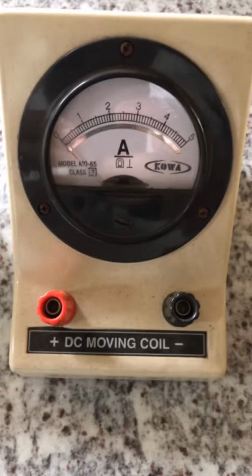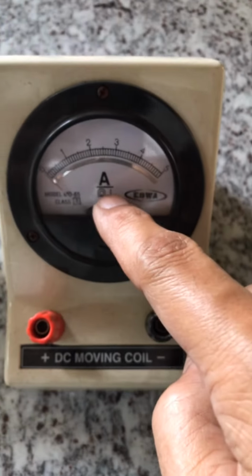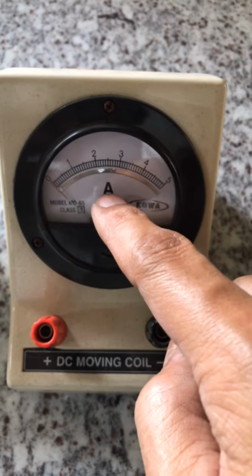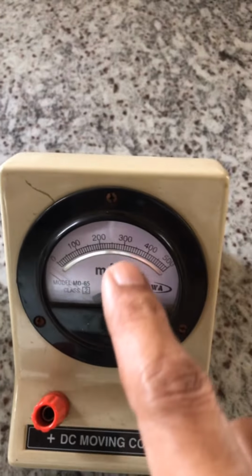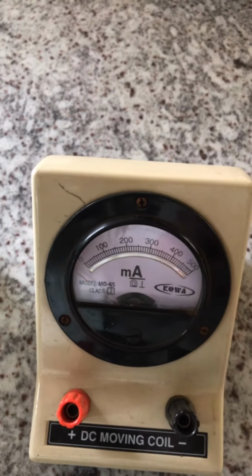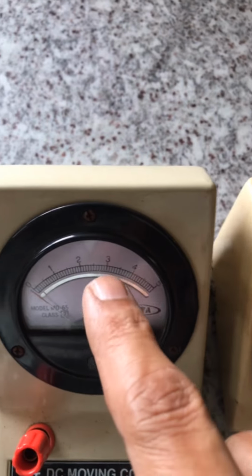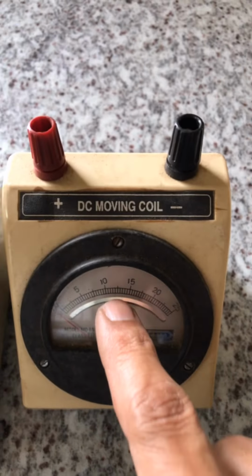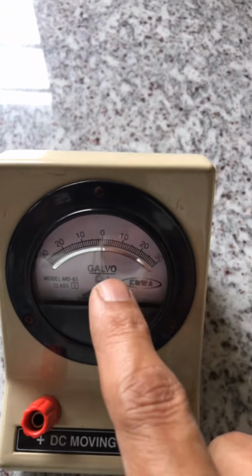This is an ammeter. You can see here A is written here, ammeter, fine. Second one, this is MA. MA means milliammeter, fine. This one is a voltmeter and this one is a millivoltmeter and this one is a galvanometer.